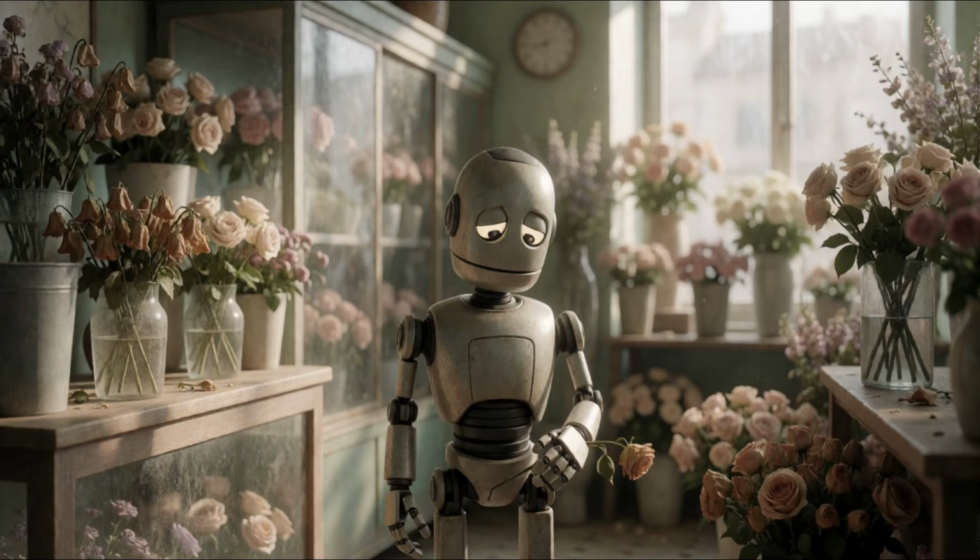After turning on the prompt enhancer, we can see that the prompt becomes something like this. The robot has a worn metal body, standing in the center of a quiet flower shop. Surrounded by both wilted and fresh flowers, light enters through the window. The robot's posture looks dejected, and it holds a wilted rose in its hand. You'll notice that the amount of visual information in the image clearly increases.